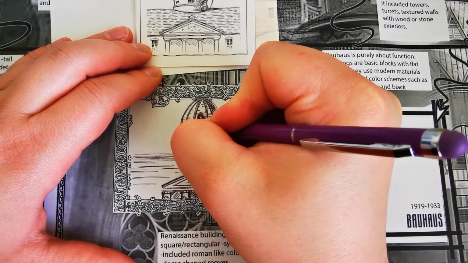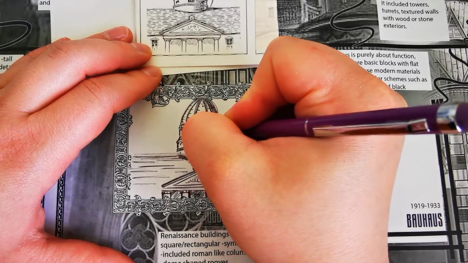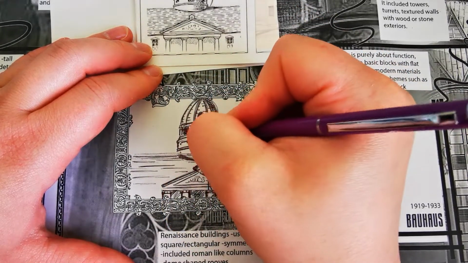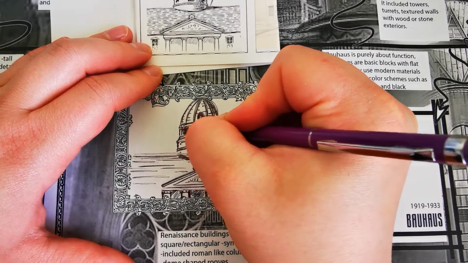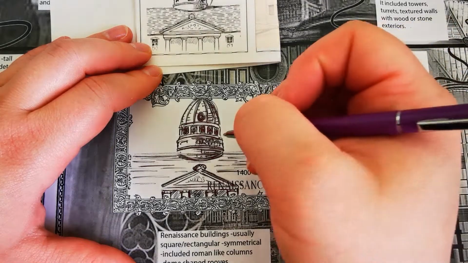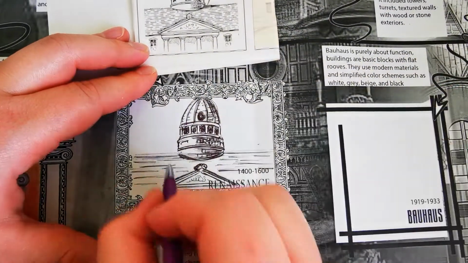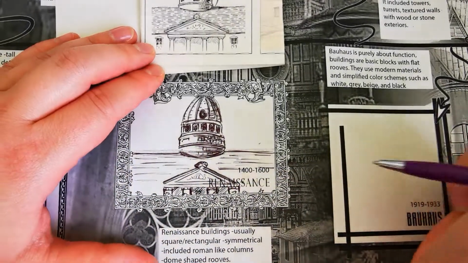So in every piece that you are drawing, you want to be making sure that the building is symmetrical. So it's exactly the same on both sides. So if you put a line of symmetry down the middle, it's the same on both sides. That doesn't mean that the shading on both sides of the building has to be the same. It just means that the building itself has to be the same.